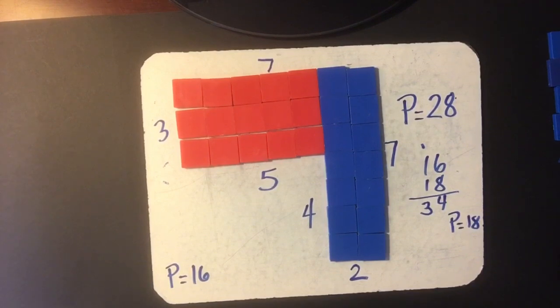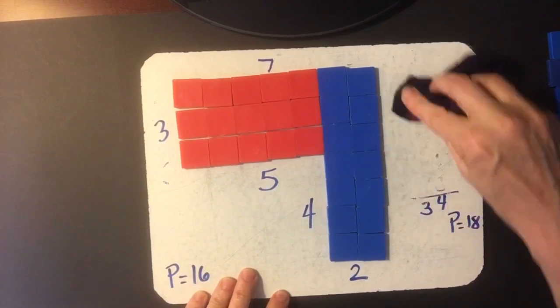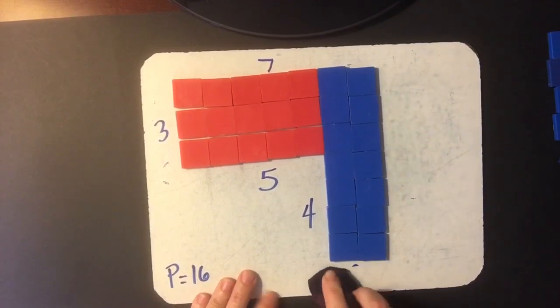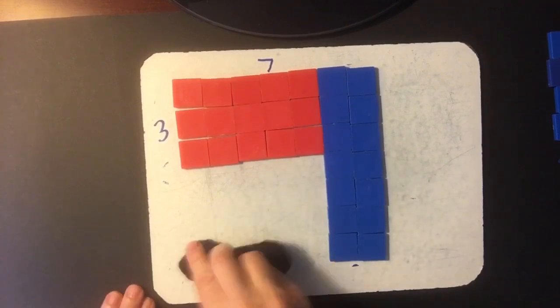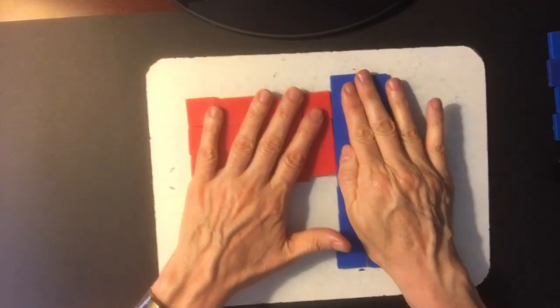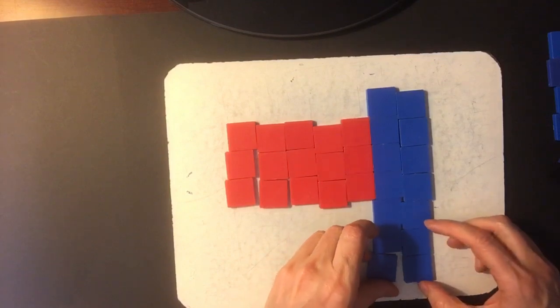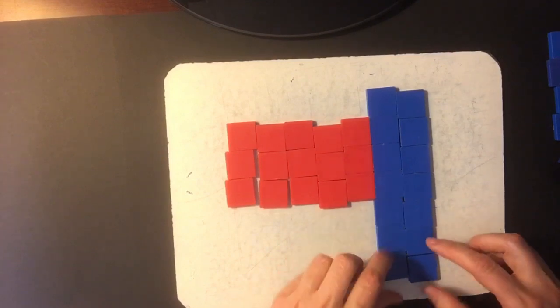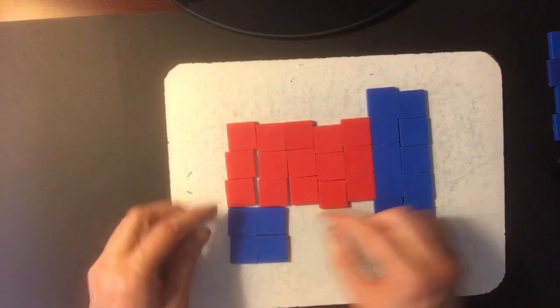So what we're going to do next is take these two shapes again, and do something a little bit different with them, and we're going to count the perimeter again. I'm going to change the shape of this a little bit, and I'm going to move some of this over here.